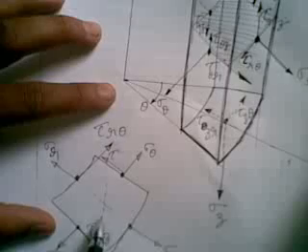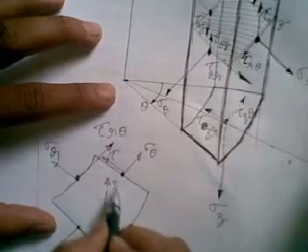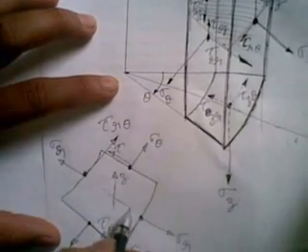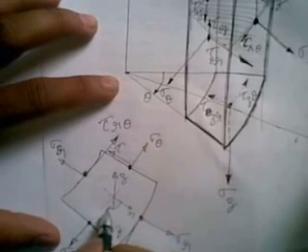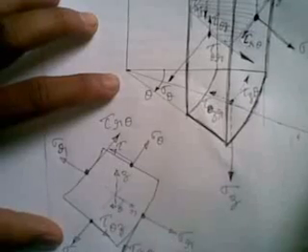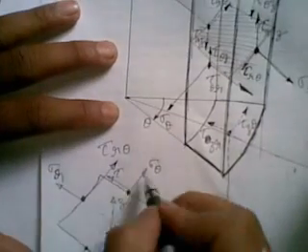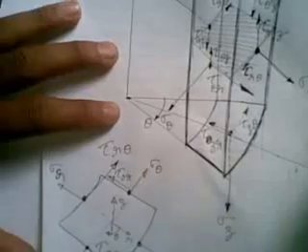This is the axis z, r, and theta, and this is tau theta r.